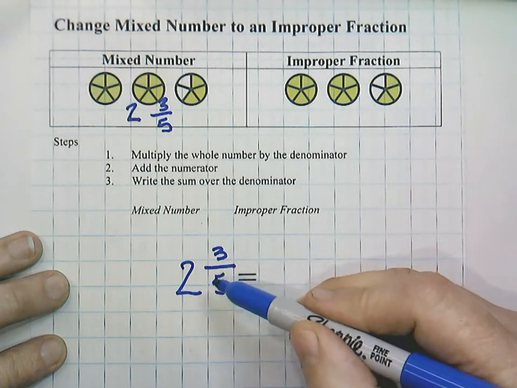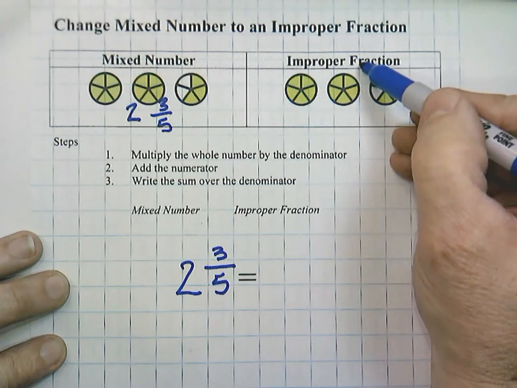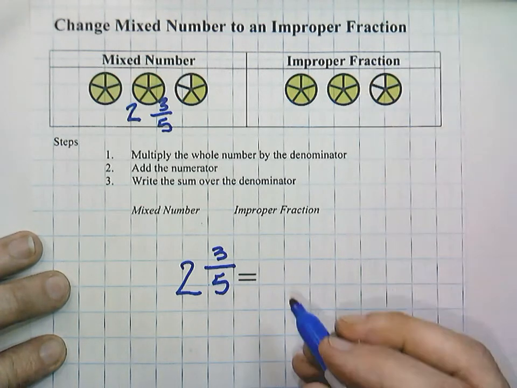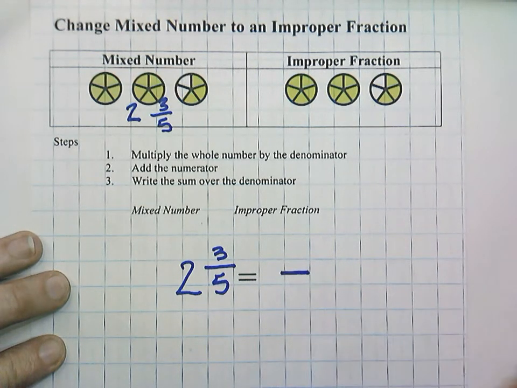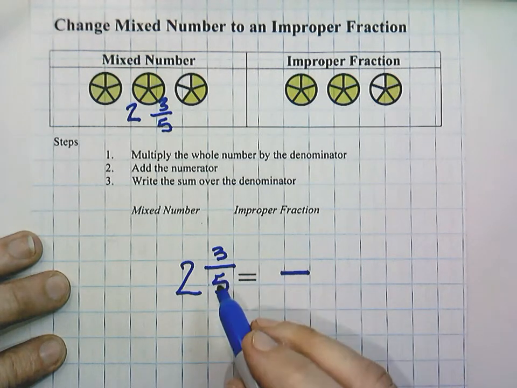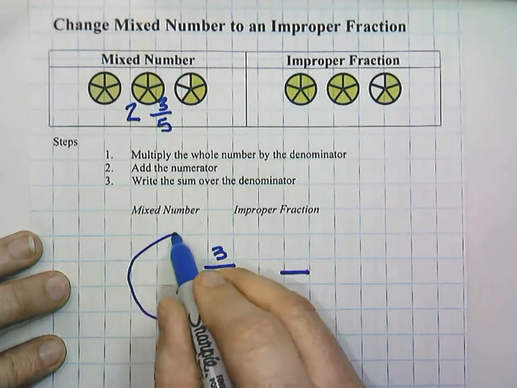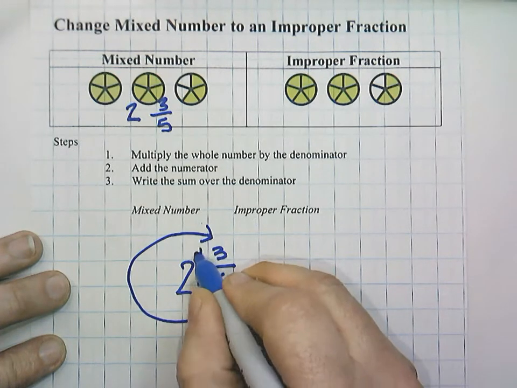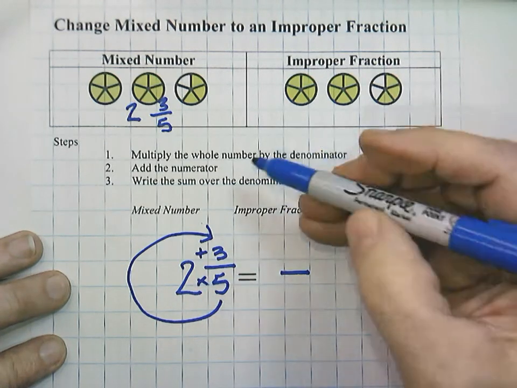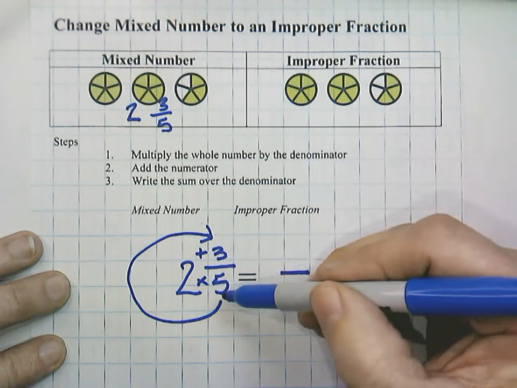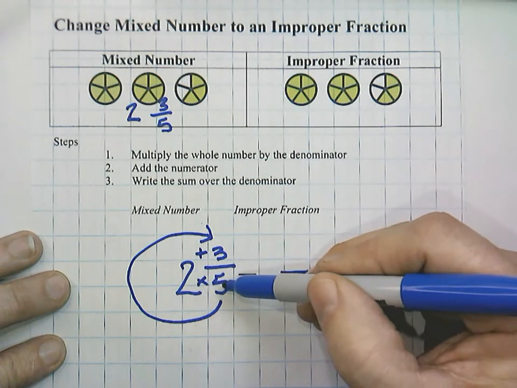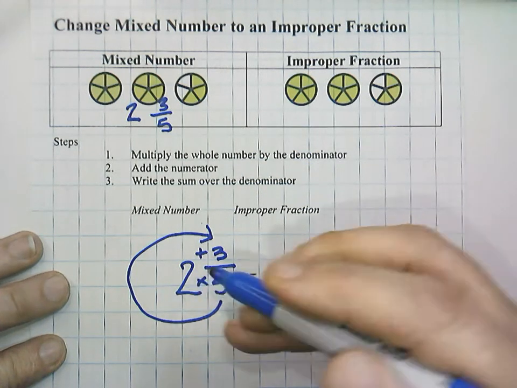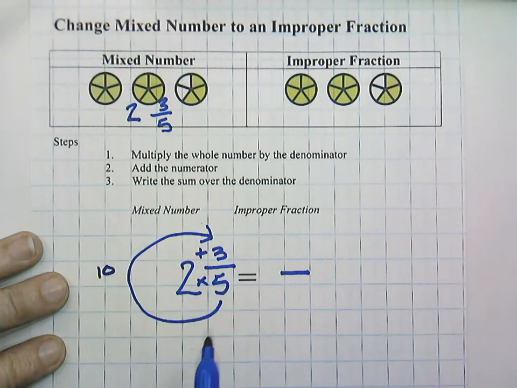We want to change 2 3/5 into an improper fraction. A good tip is just to draw your fraction bar. That keeps you focused. And we're going to go in a clockwise direction, and we're going to multiply and add. Here are our 3 steps. First step is to multiply our whole number, which is 2, by our denominator. 5 times 2 is equal to 10.